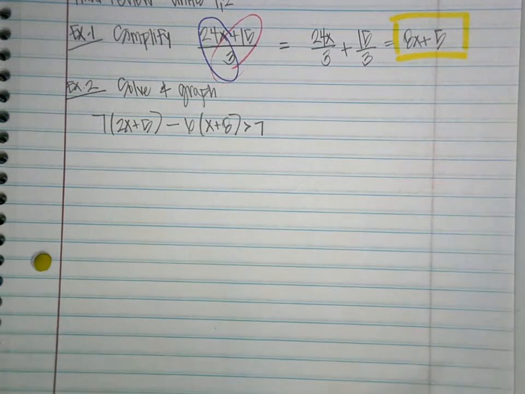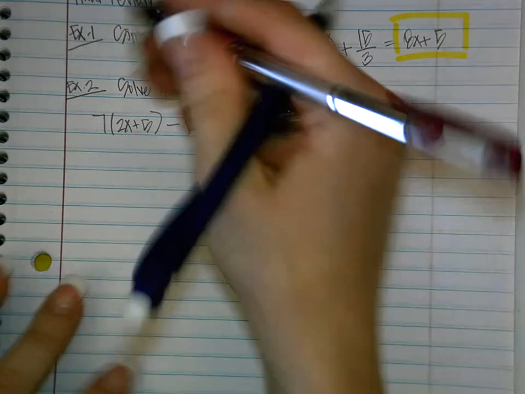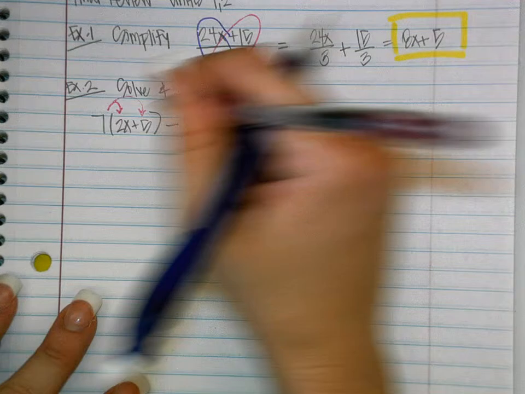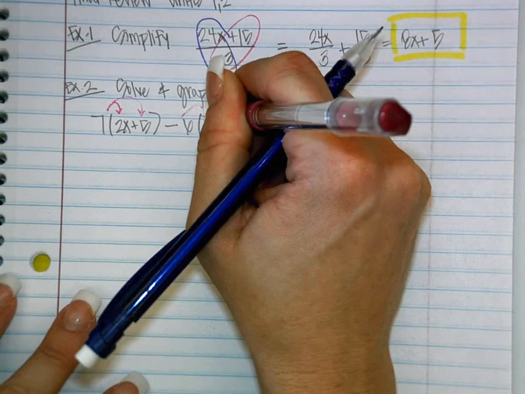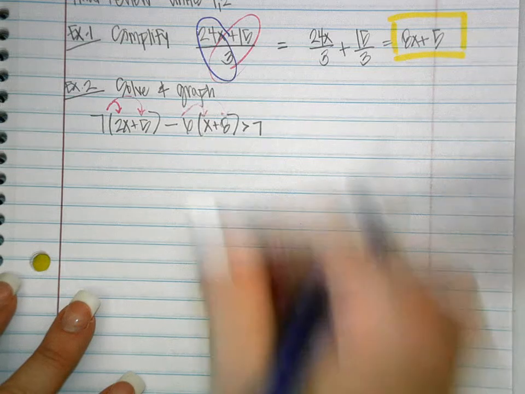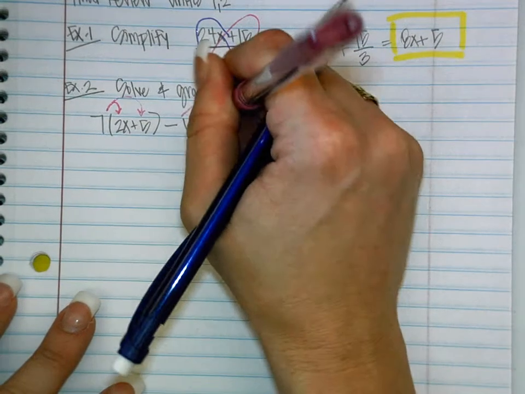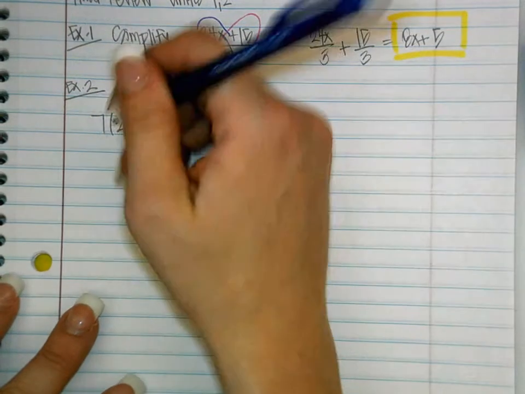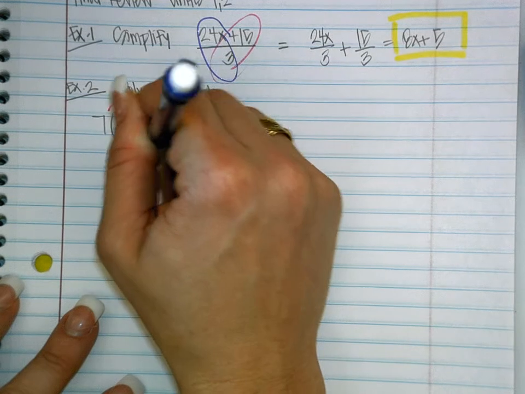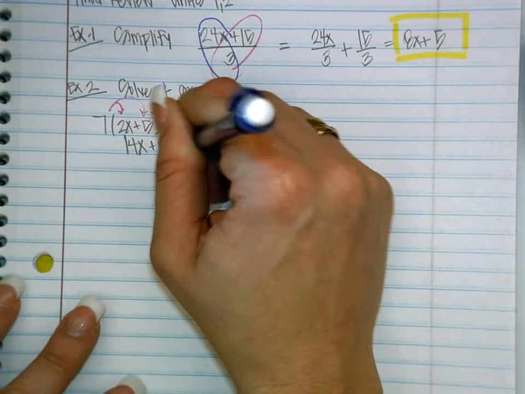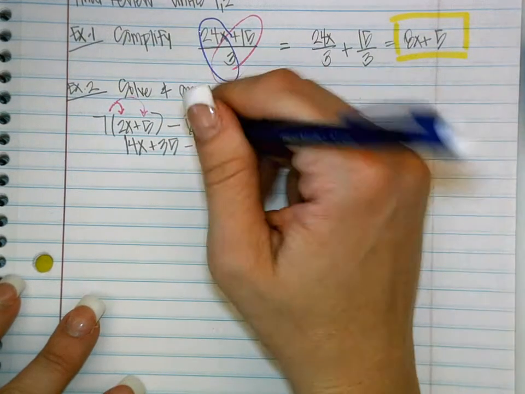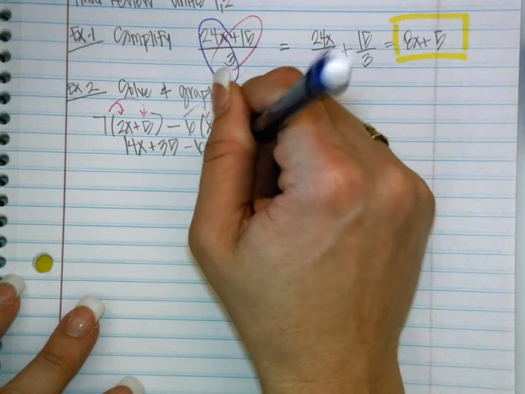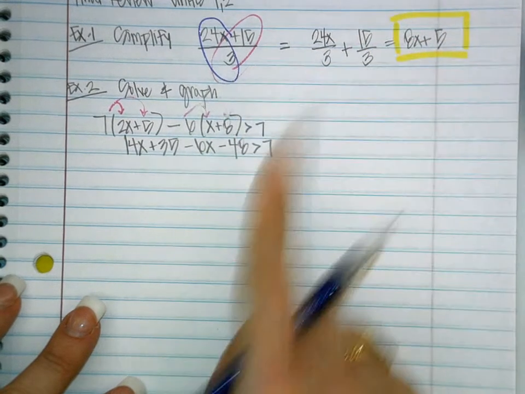First, start by distributing. So distribute the 7 into everything in the parentheses, not just the first one. A lot of you guys, again, made this really simple mistake on your last test, and it cost you a lot of points. If you distribute, that gives us 14x plus 35 minus 6x. Negative 6 times 8 gives you minus 48, greater than 7.